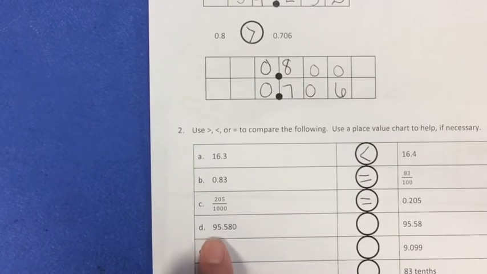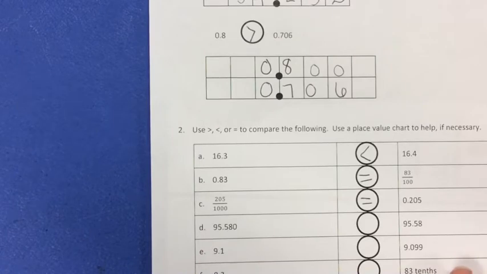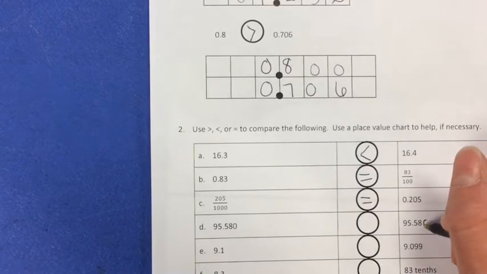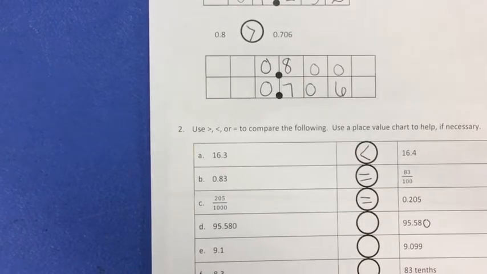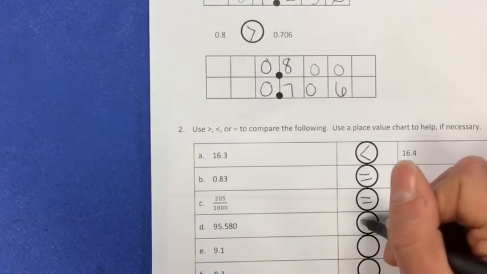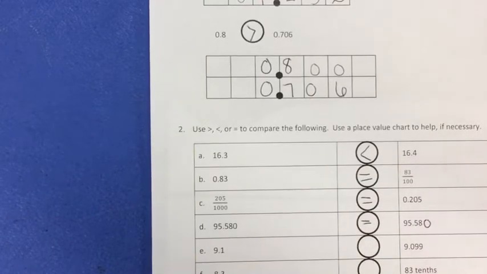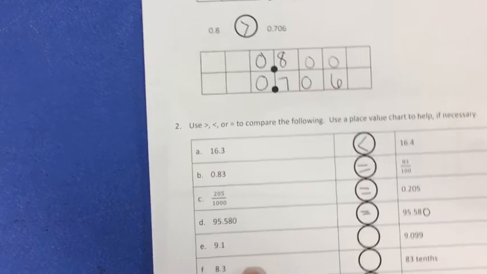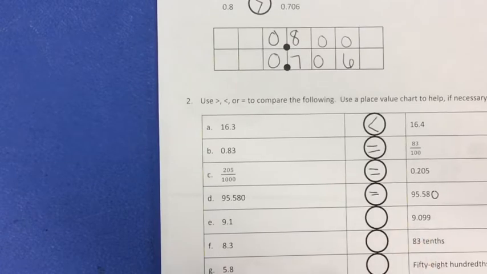Okay, now look at this one. They have 95.580 and 95.58. Okay, remember what I just said. You can add as many zeros to the right of the decimal. It doesn't change its value. So I could even add it over here. And guess what? They are equal. Okay, I'm going to do that on this one too. I'm going to add some zeros to help compare.